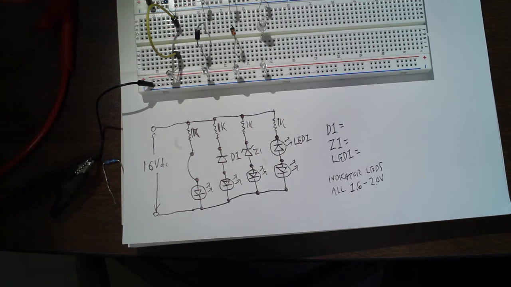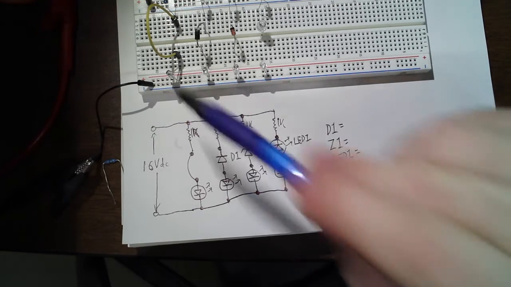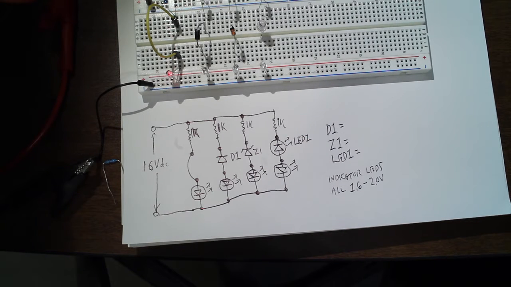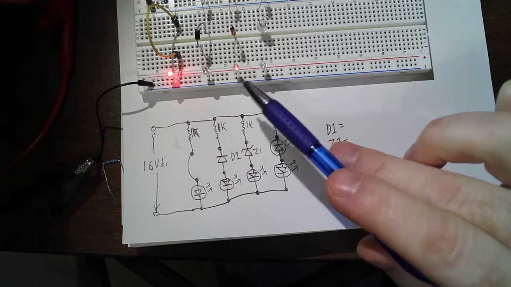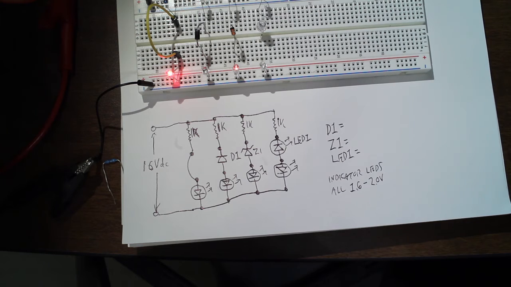So as before, we're starting off with 0 volts, and we're going up in 1 volt increments. At 1 volt, not even the first branch lights. At 2 volts, the first LED turns on. At 3 volts, 4, 5, 6, 7, 8, 9, 10, 11, 12 volts, the Zener begins conducting. But the rectifier diode is still not conducting, and neither is the LED. 13, 14, 15, 16 volts.